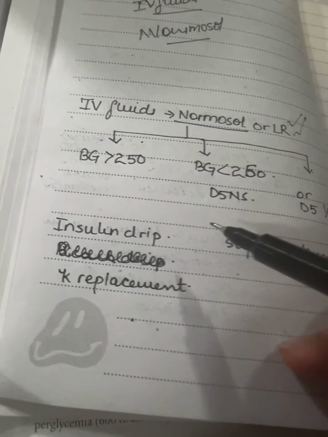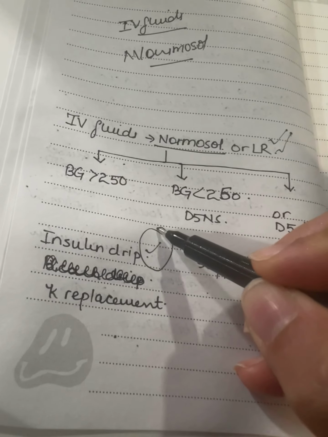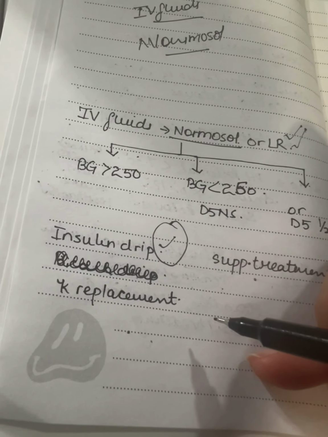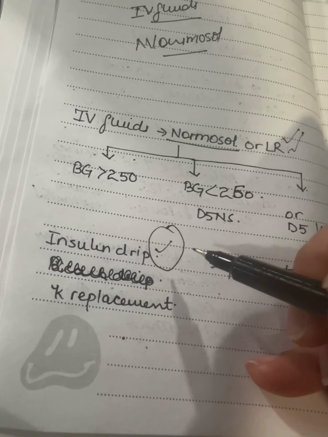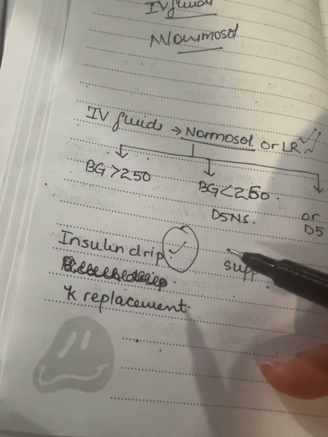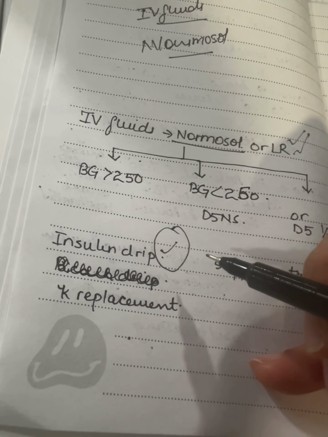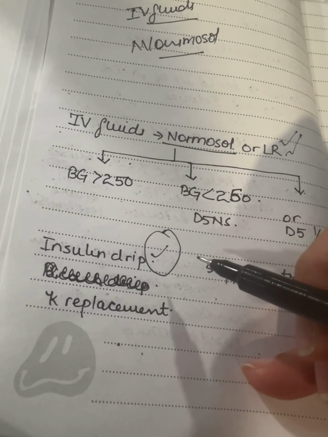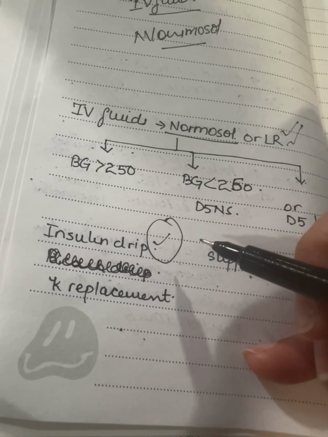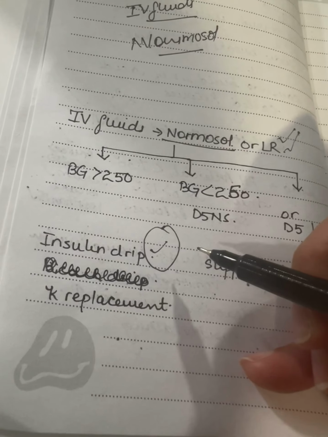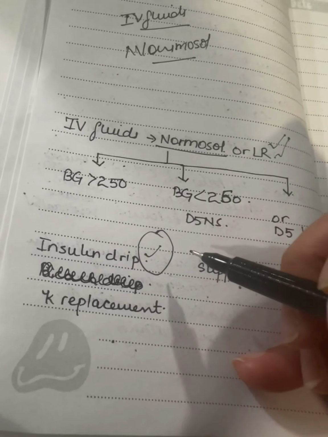And then the second and the most important treatment of diabetic ketoacidosis is the insulin drip. Insulin drip would be started on the patient. It's very, very important for the nurse to monitor the blood sugar level every hour. The insulin drip is a high alert medication. It is verified by 2 RNs when they are signing and co-signing in the EMR.